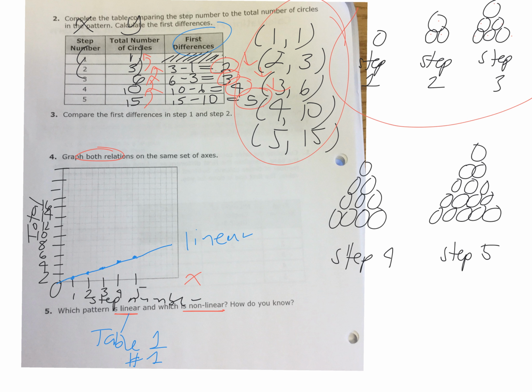No. Let's graph it. (1, 1) is the first point, and then (2, 3), and then (3, 6) is up here, (4, 10), (5, 15). That's the second table. You should have a curve. It's non-linear. Table 2. How do I know? Is it a straight line? No, it's not a straight line. If the points on the graph do not form a straight line, it's not linear.